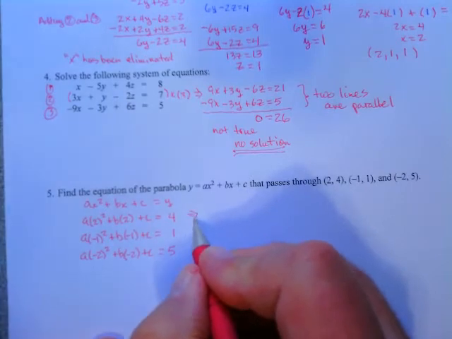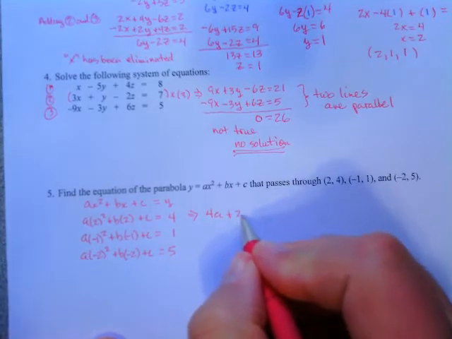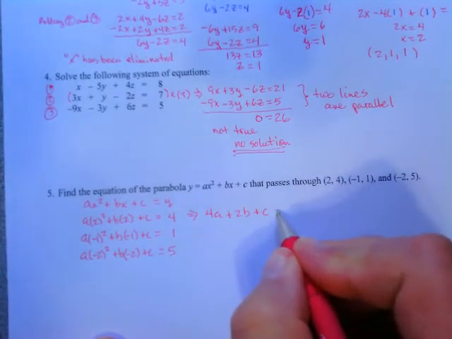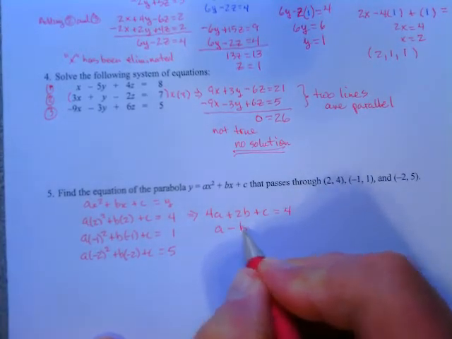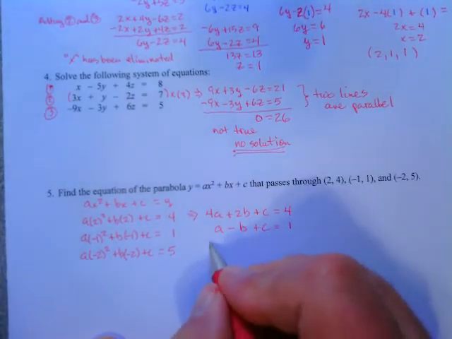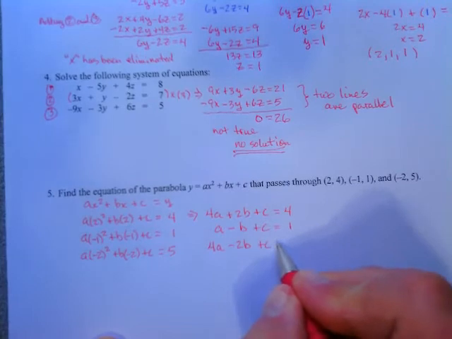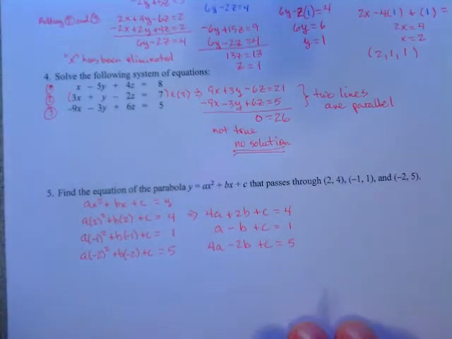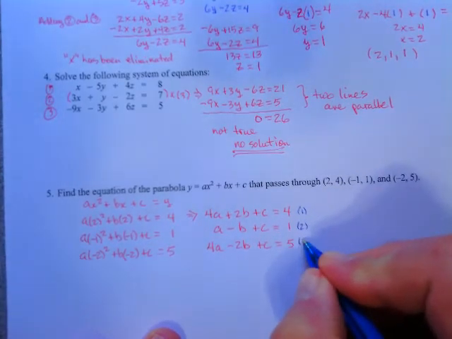Okay, so this would become 4a plus 2b plus c equals 4. The next one would become a minus b plus c equals 1. And then 4a subtract 2b plus c equals 5. And so here now we have our three equations and three unknowns. So I'm going to basically say that this is equation 1, equation 2, and equation 3.